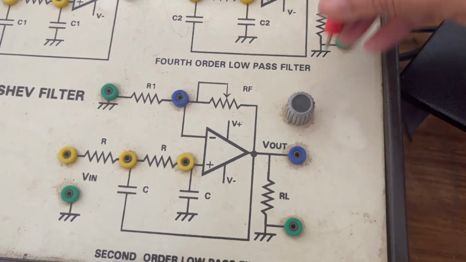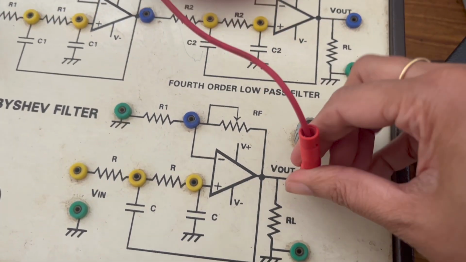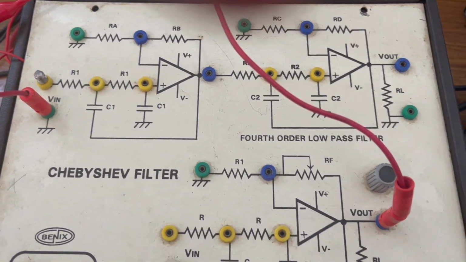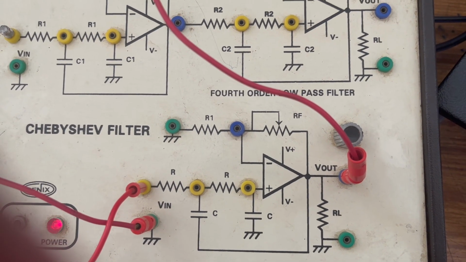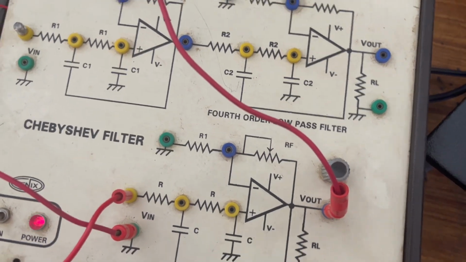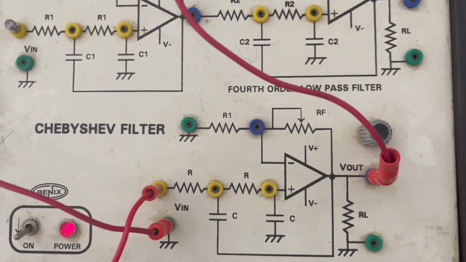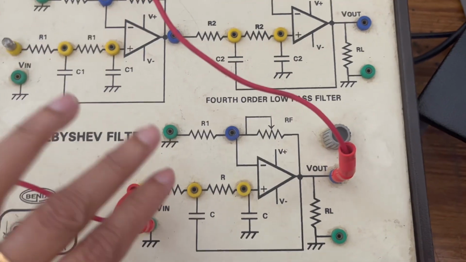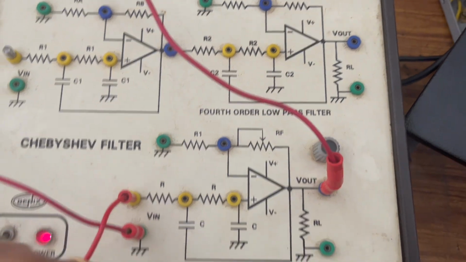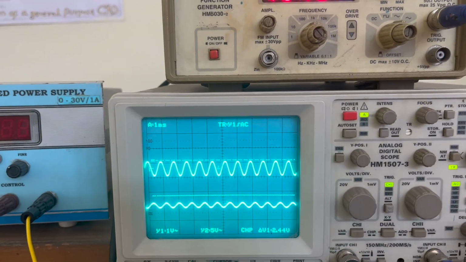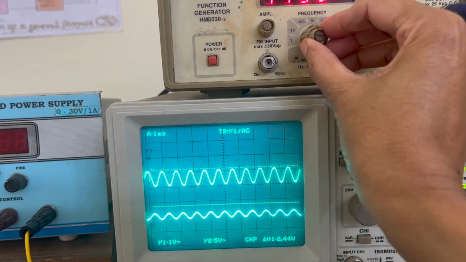Let us do the experiment with the lower filter. It is a second order filter, the same as the filter which is there in the first stage of the fourth order filter. So, let us do the experiment for the second order filter. Let us see the Chebyshev second order filter, the input from the function generator and the output given to the CRO. The CRO observes both input and output. The upper one is the input waveform, the lower one is the output waveform.